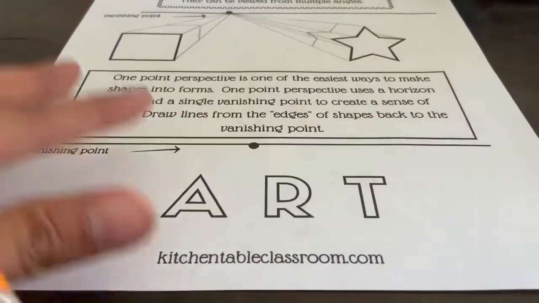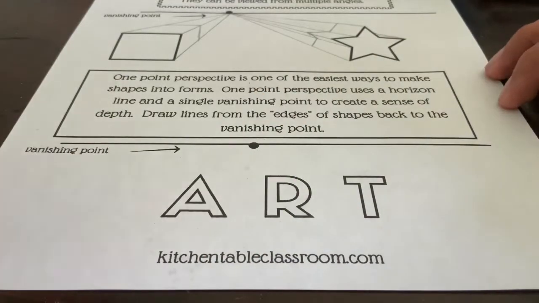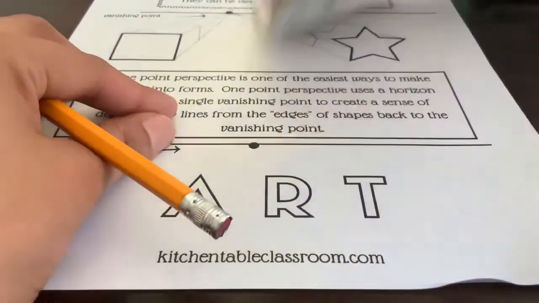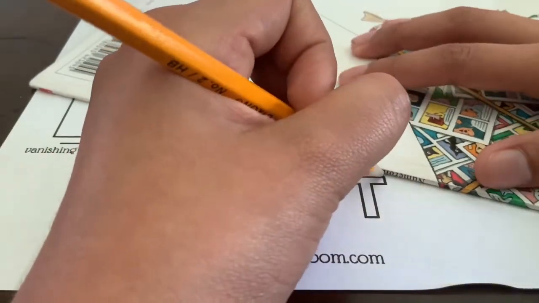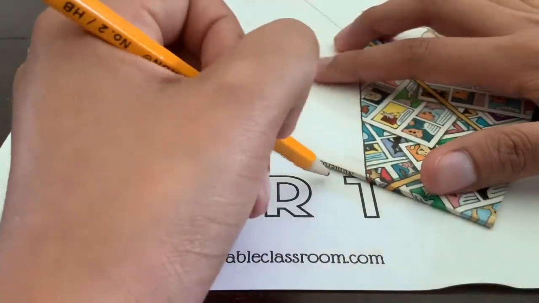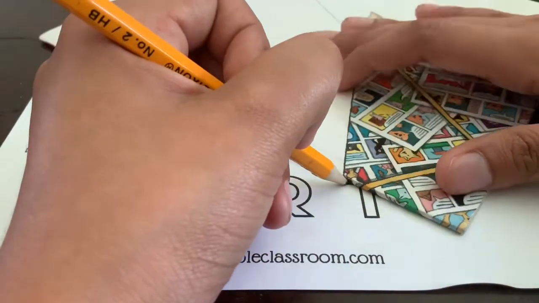Here we have the letters ART that spell art, and you are going to do the same exact thing with all the corners of the letters. For the R, it's going to be a little different because it has a curve, but even for the curve sided end of your R, you're also going to make a line for that.